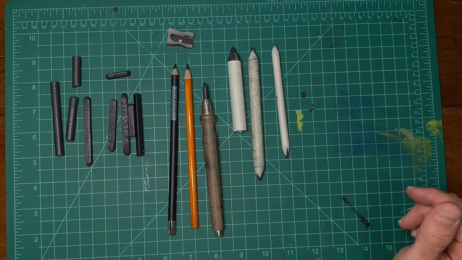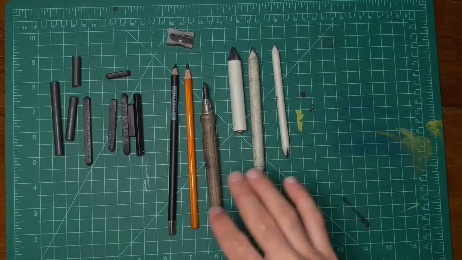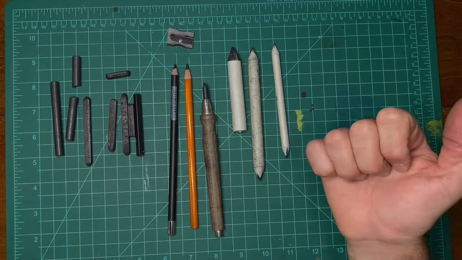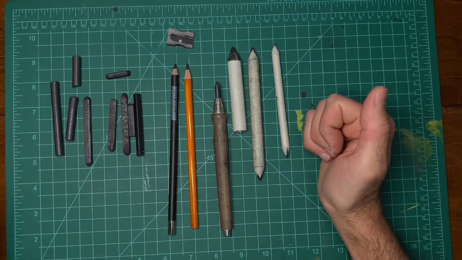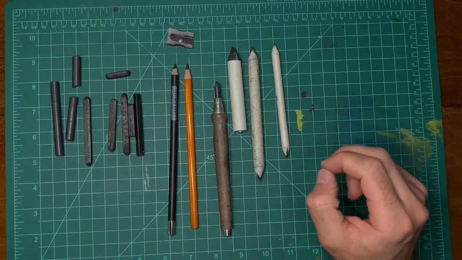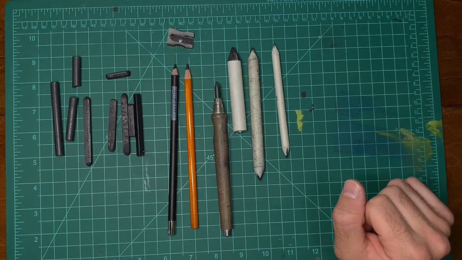So there will be a lot of dust and dirt when you're doing this quick study. So beware not to rest the back of your palm on the surface too much, because the potential to smudge your work is extremely high with charcoal.